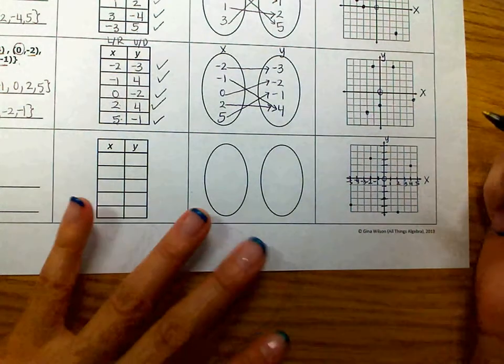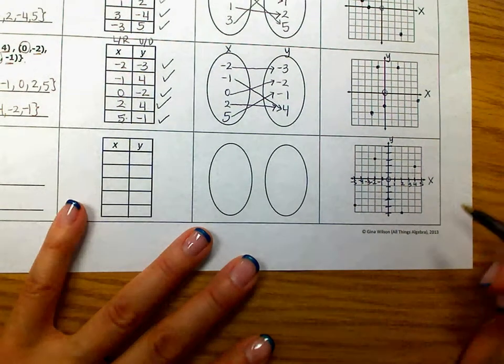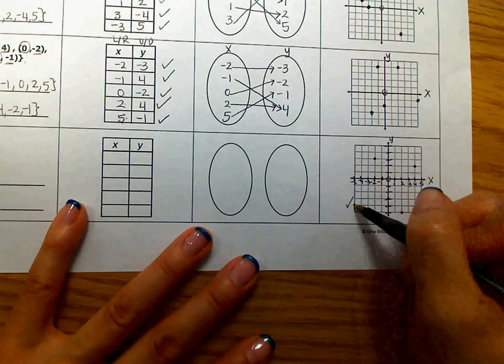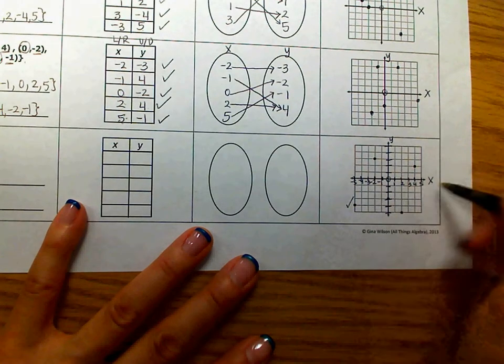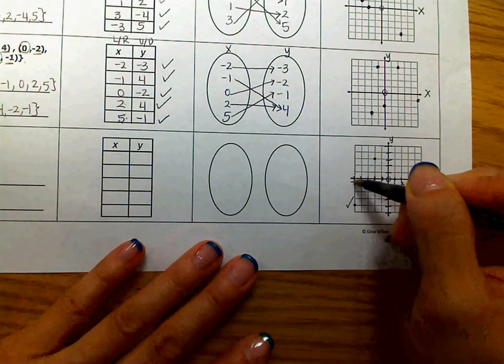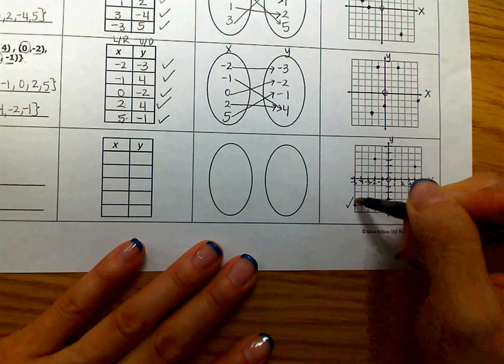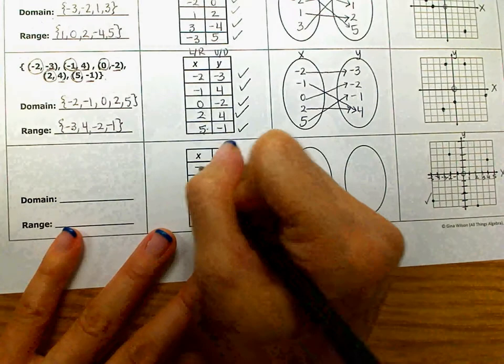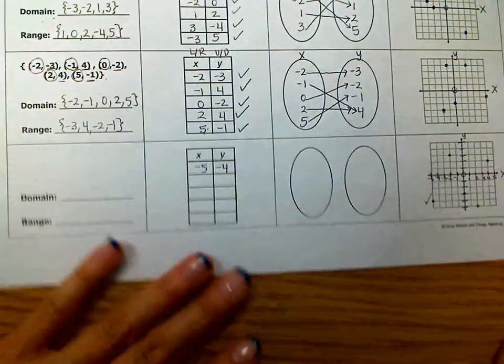It doesn't matter which one you do if you want. Okay, so let's say I'm going to do this one. So if I do x first, that means this axis, and it's going this way at -5. So it's at -5 and then go down 1, 2, 3, 4, -5, -4. I'm going to just put that here just to help my brain. Okay, and then I'm done with that.